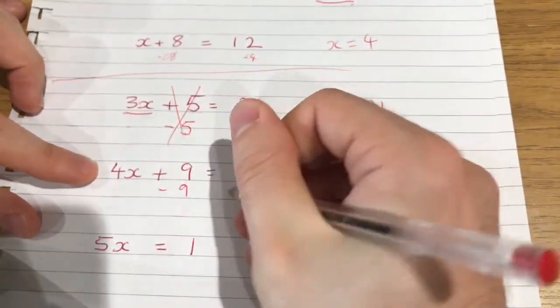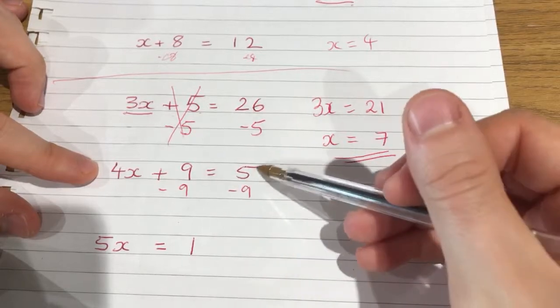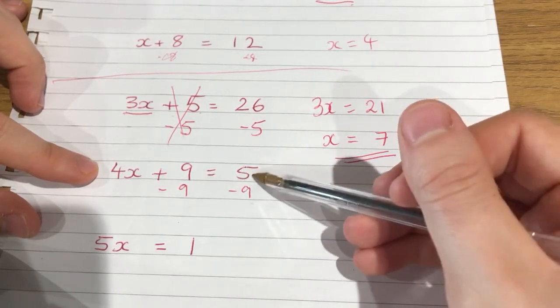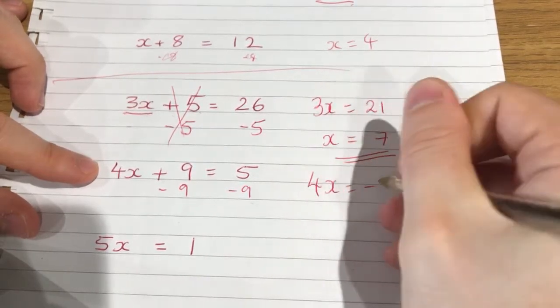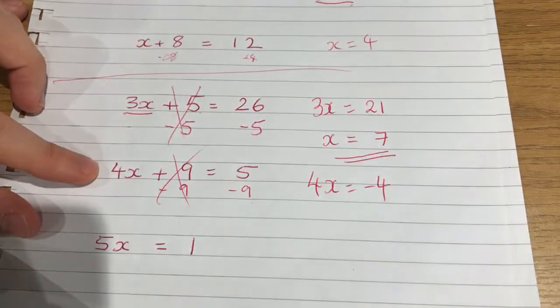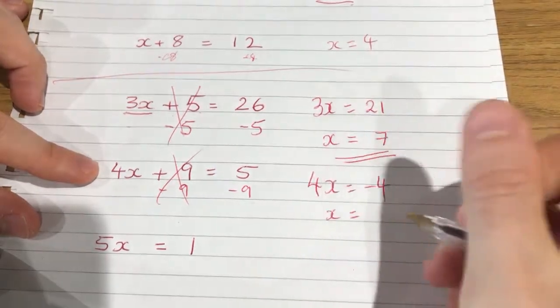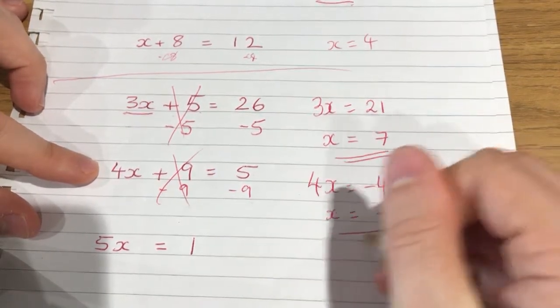If I take 9 from both sides, a lot of people go, oh, 5 take 9, that's 4. Think about it. Slow yourself down. 5 take away 9 is actually minus 4. So we've got 4x equals minus 4 because that cancels. So x, divide that by 4, minus 1.